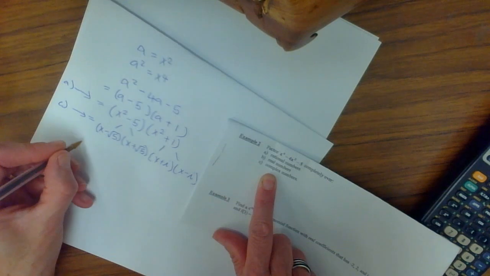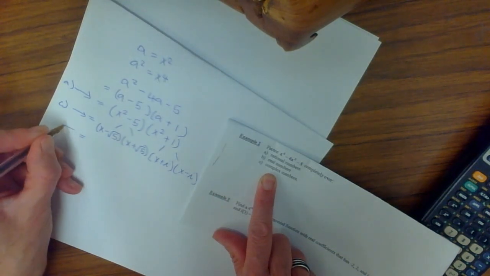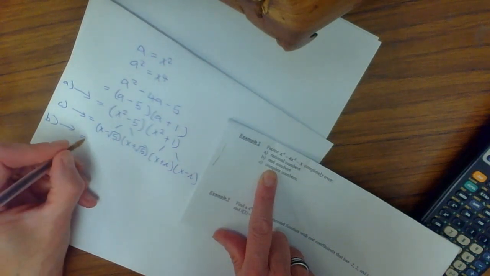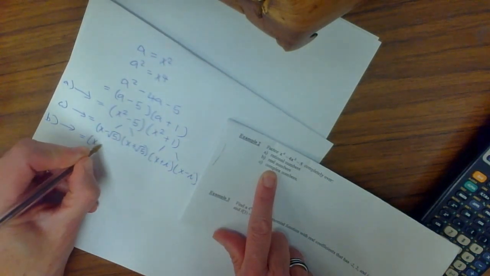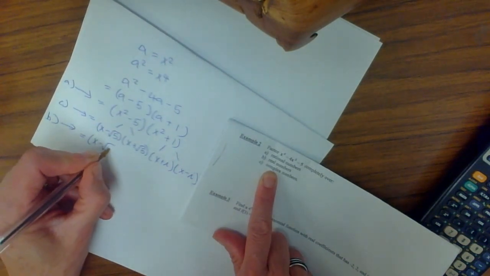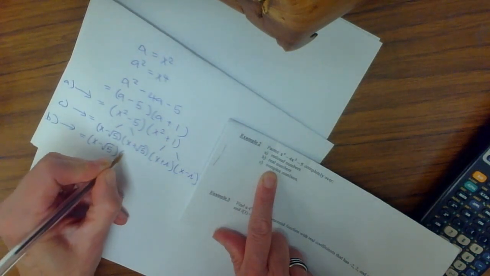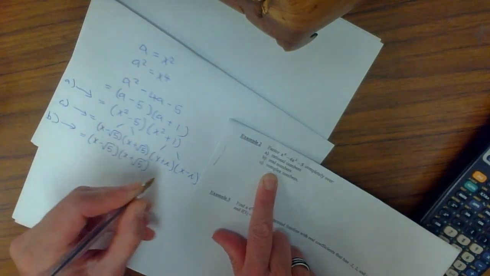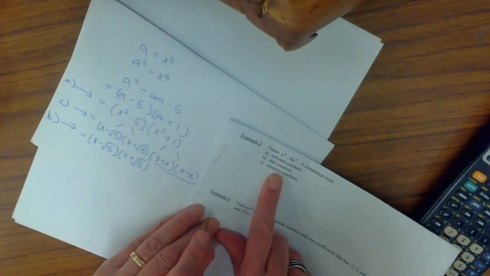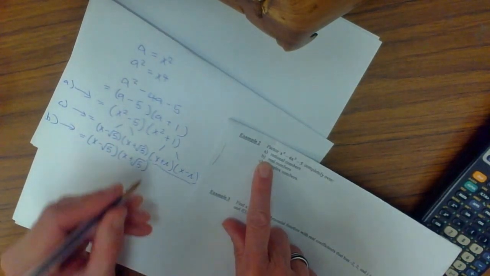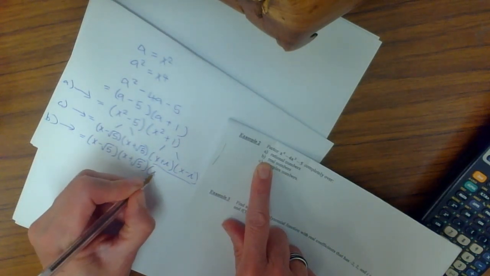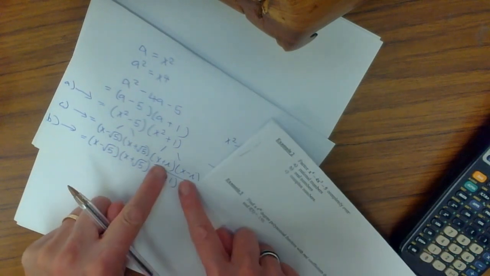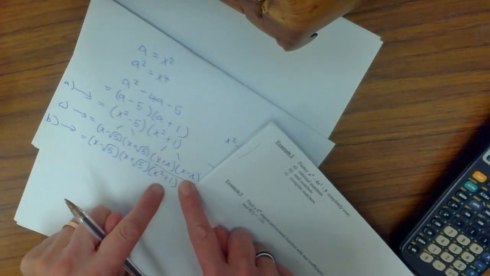If we wanted to go one step less to factored over reals, root 5 and negative root 5 are real numbers, so I like those two factors. But these two are complex numbers, which is not a real number, so I need to rewrite this as x squared plus 1, which is where I got those two zeros from.